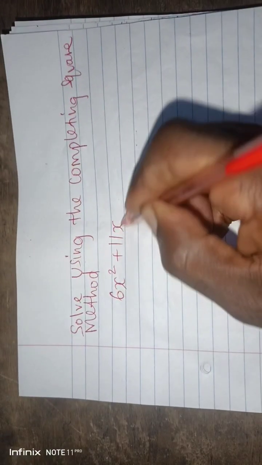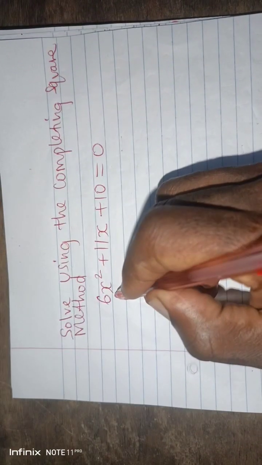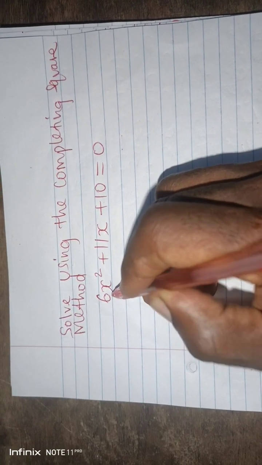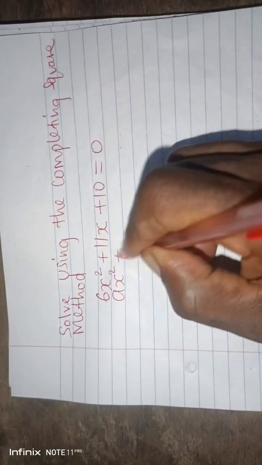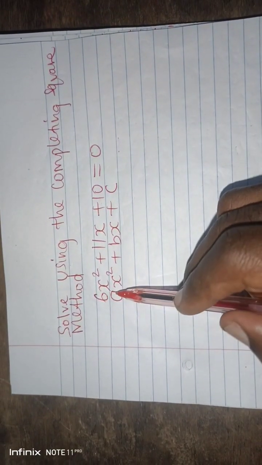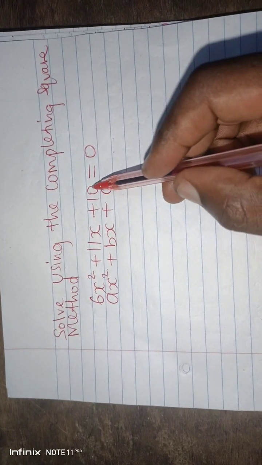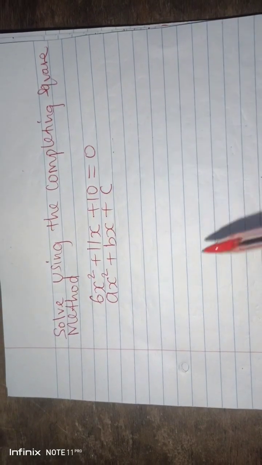So you've been given 6x squared plus 11x plus 10 equal to 0. So we've been told to solve this quadratic equation using the completing square method. This is a quadratic equation in the form ax squared plus bx plus c, so 6 corresponds to a, 11 is represented by b, and the constant c is represented by 10. So the first step is to take your constant onto the other side of the equal sign.